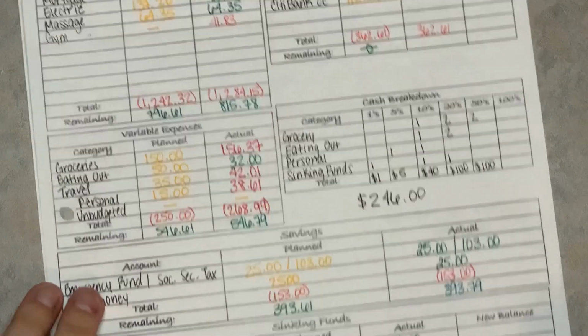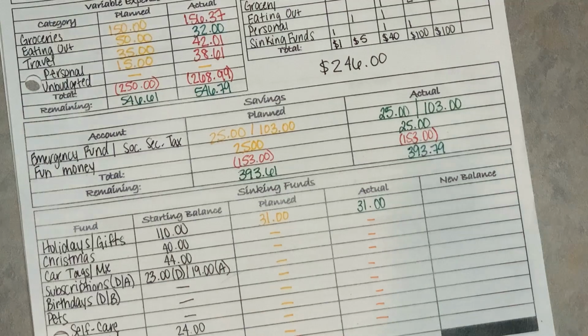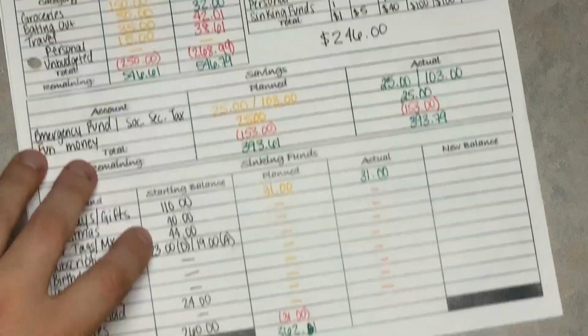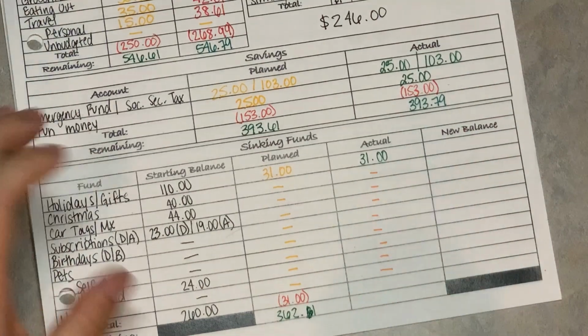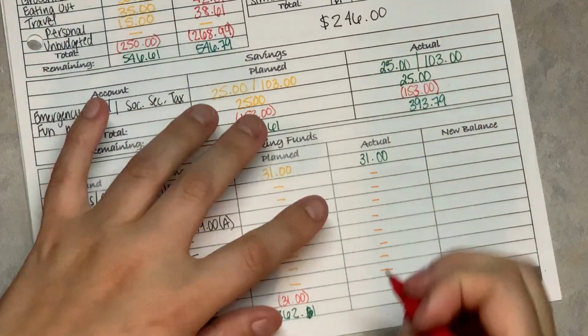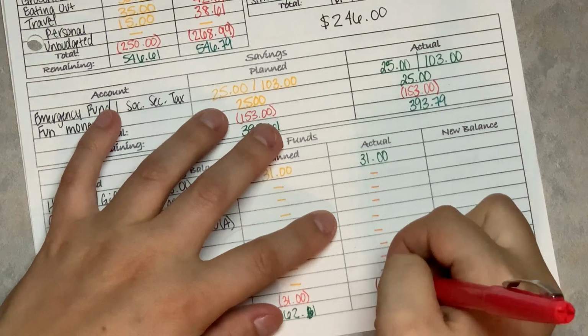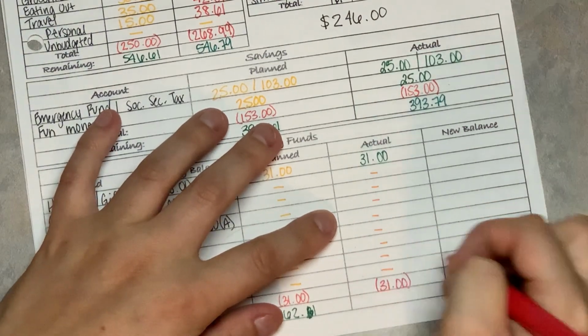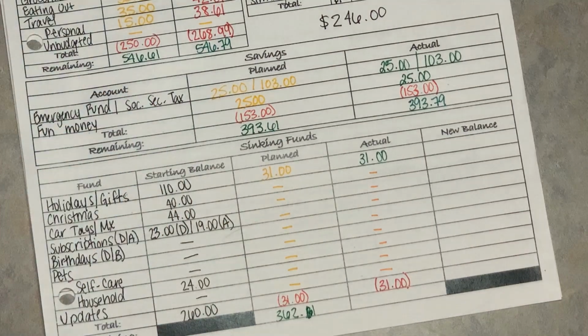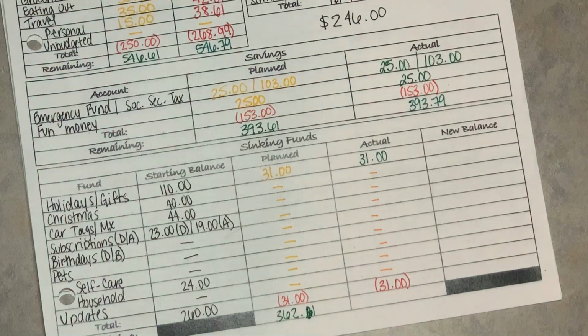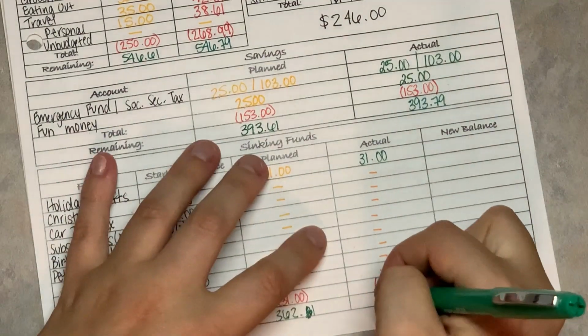And when I subtract my sinking funds, which was $31 as planned, I am left with, I didn't do this math the right way here, so $393.79 minus 31 is $362.79.